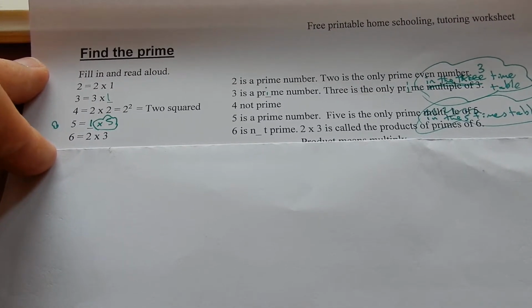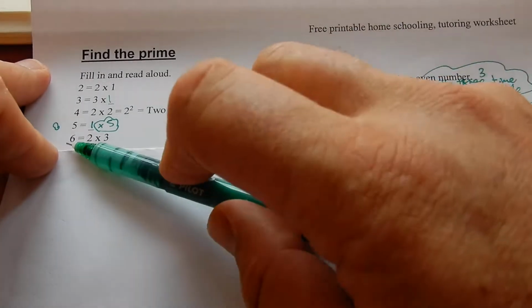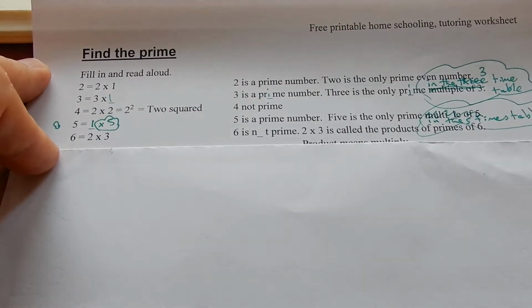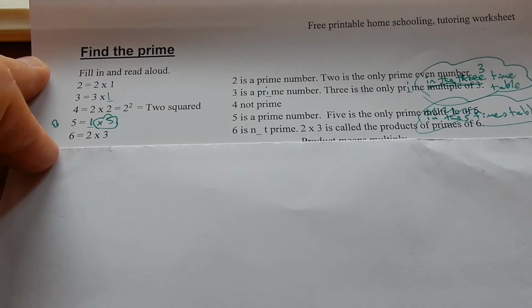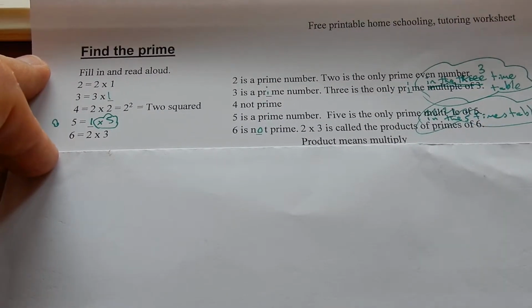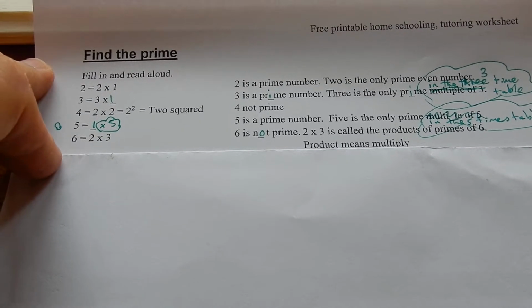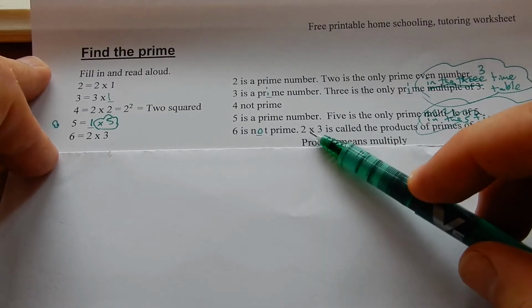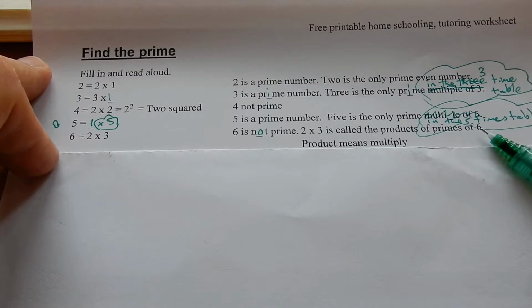2 times 3 equals 6. So 6 is in the 1 times table, the 6 times table, the 2 times table, the 3 times table. 6 is definitely not a prime. To be a prime, you have to be in only 2 tables: your own table and the 1 times table. 2 times 3 is called the product of primes of 6.